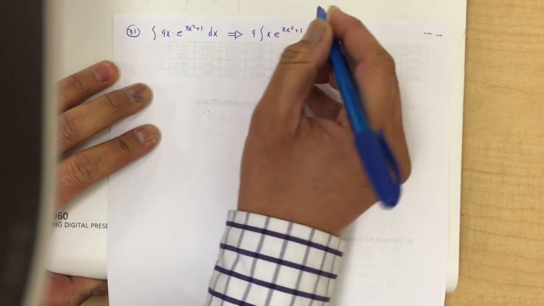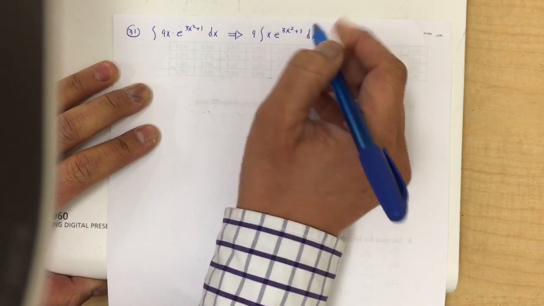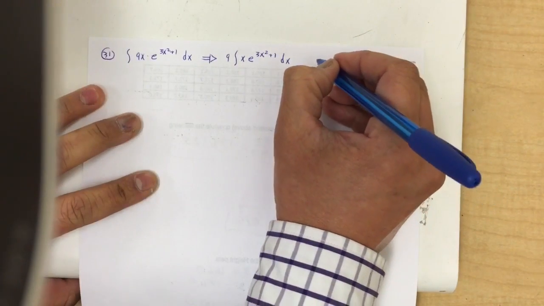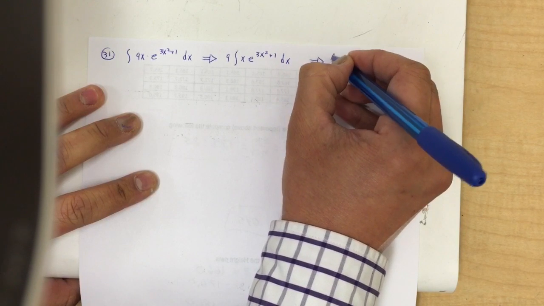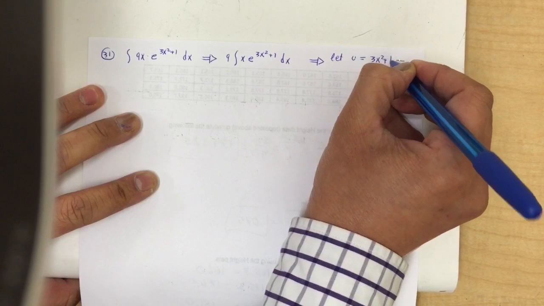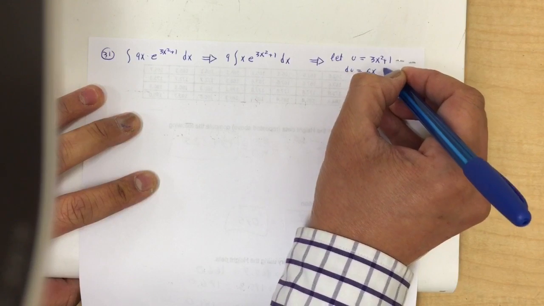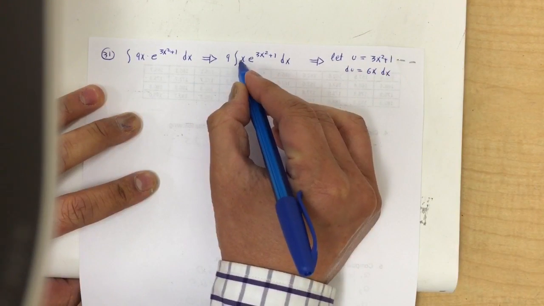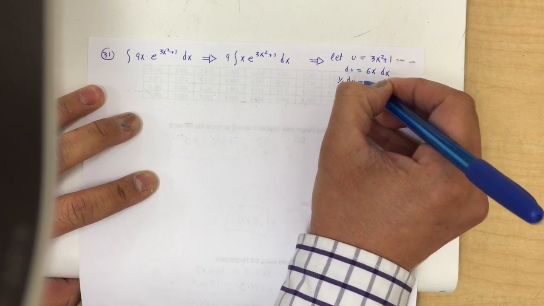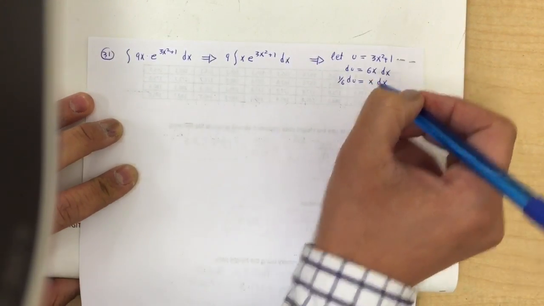And then I know that x is the derivative of 3x squared plus 1. So I will do this by u substitution. We let u equal 3x squared plus 1, and then du will equal 6x dx. But because we want just the x dx, we multiply both sides by 1 over 6, and that gives us x dx.